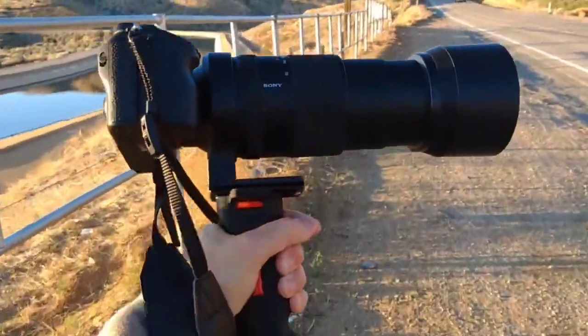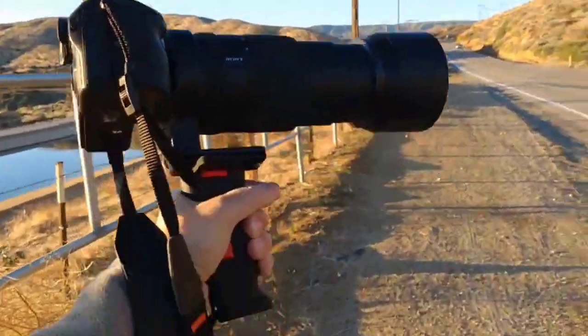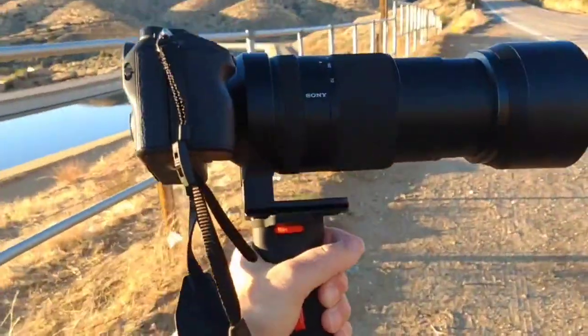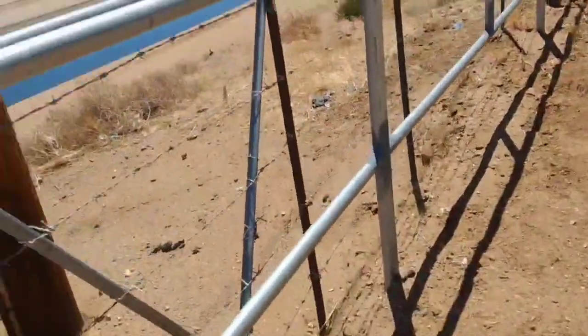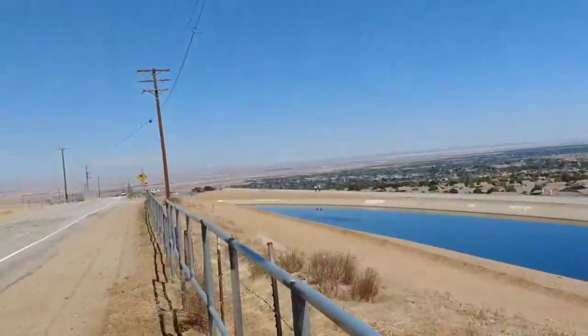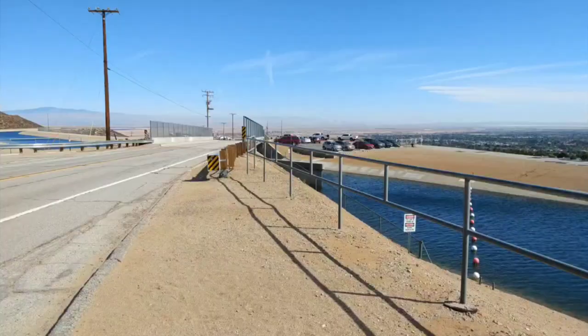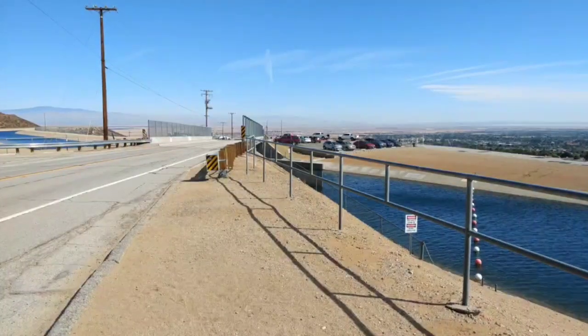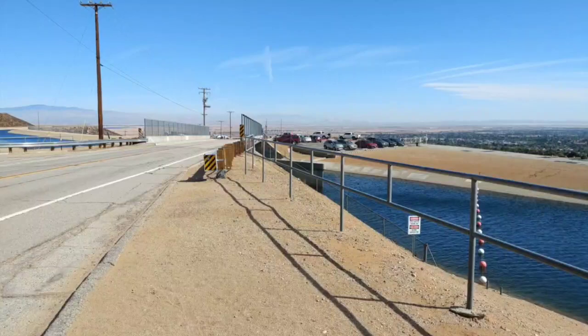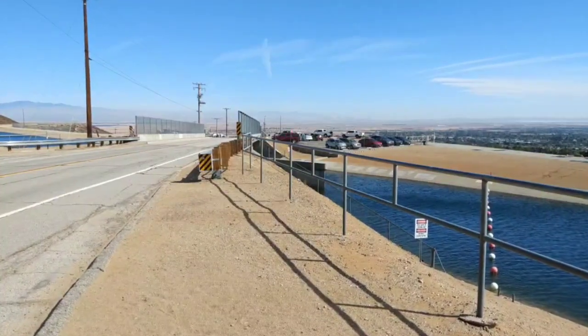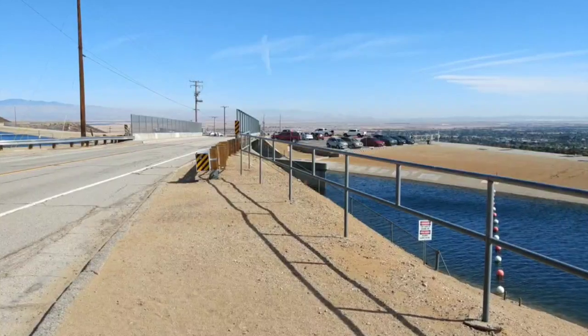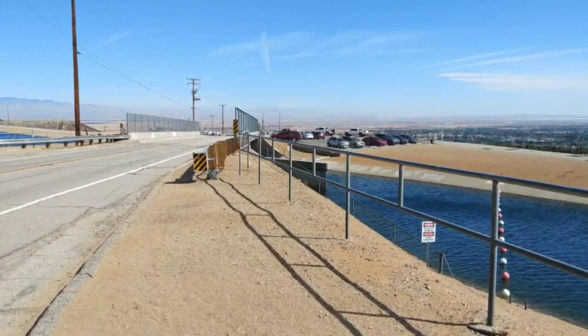That's my weapon, man. My weapon against reality. Love this camera. So I walked from this utility pole all the way down there to the edge of the guardrail. And I used a laser rangefinder to find the distance as well. And then I confirmed on the map 127.2 miles. So that was my baseline.